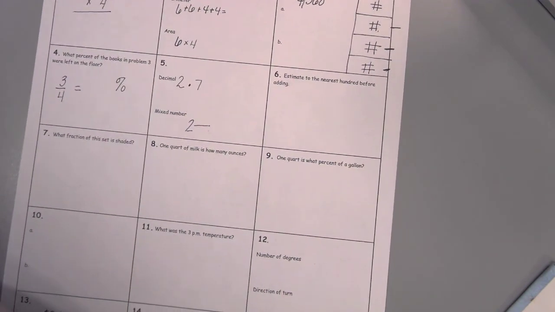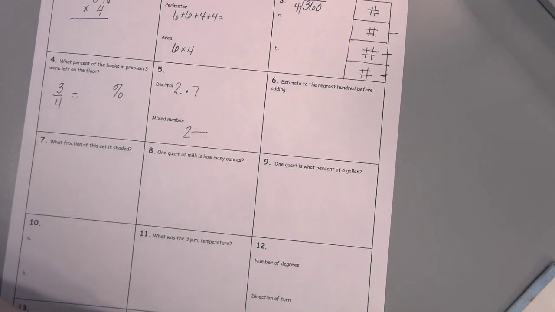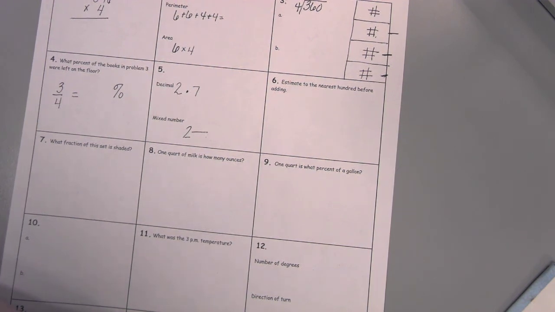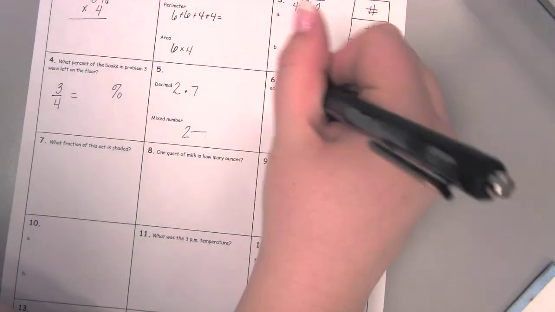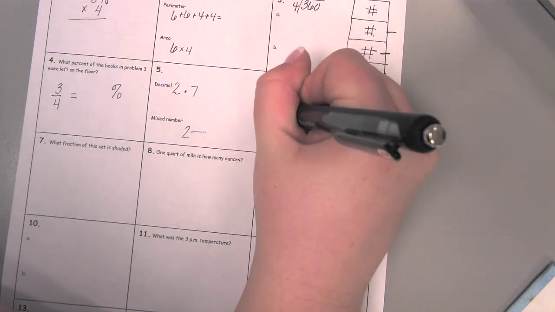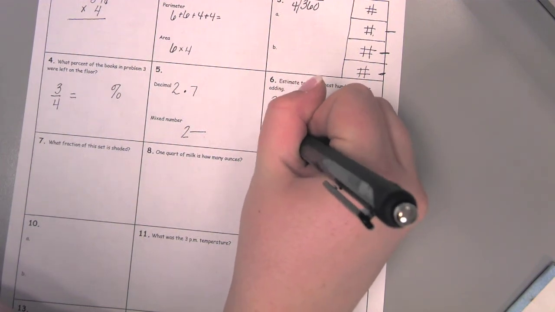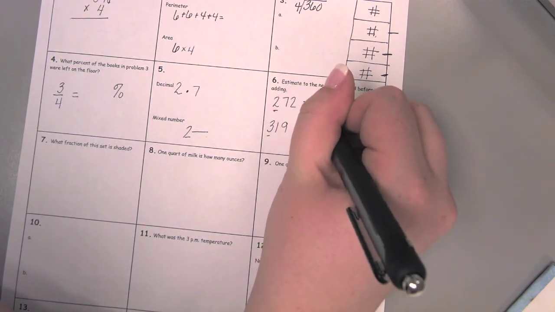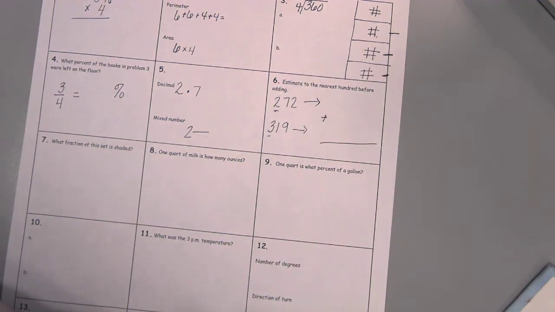Number 6. 272 students attend one elementary school in a city. 319 students attend another elementary school. Estimate the total number of students attending these schools by rounding each number to the nearest 100. So we need to round 272 to the hundreds place and 319 to the hundreds place. Then you need to add. Pause and solve now.